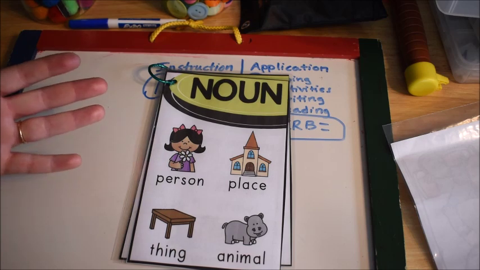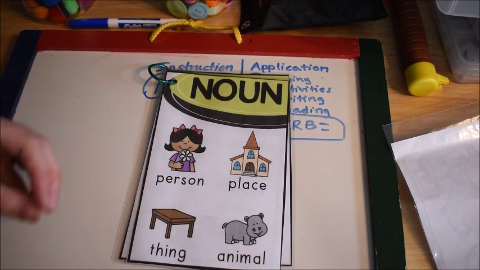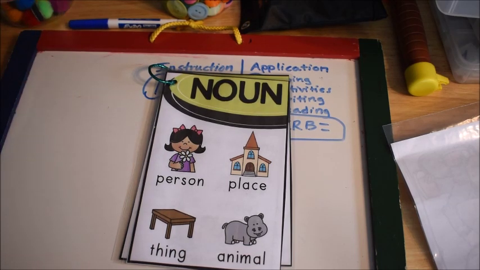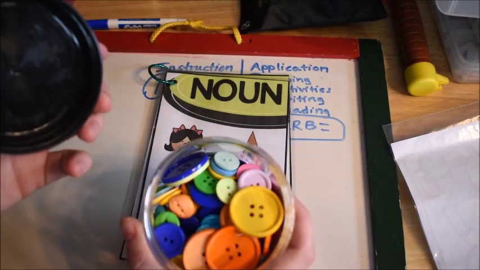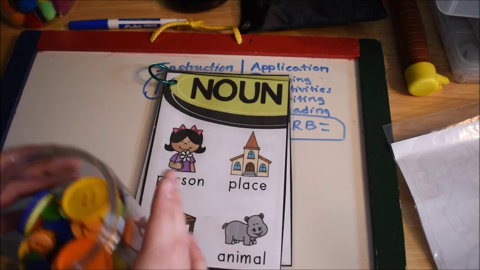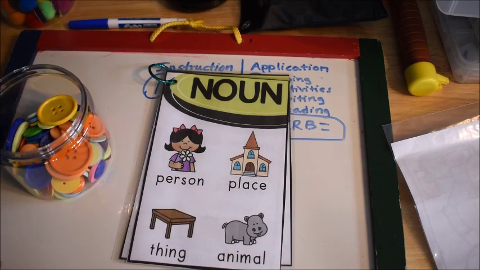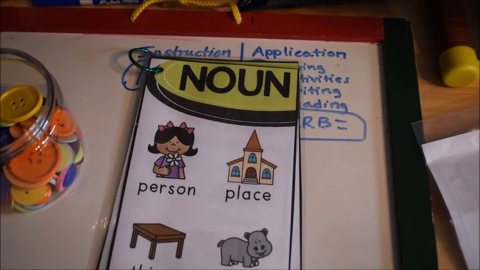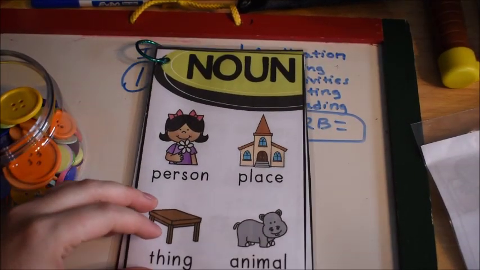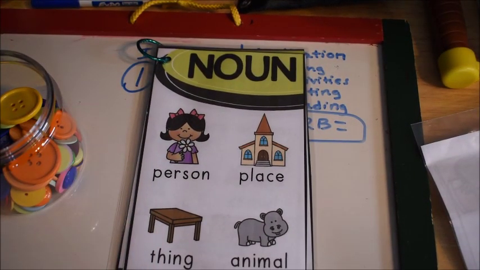And what I would have them do is repeat after me. A noun is, and as they say it, they're going to take an object, any object you have. I've got buttons here, so let's try it with buttons. This is part of memory practice. You guys who have been watching my videos for a while know that I'm very into building muscle memory in our students.